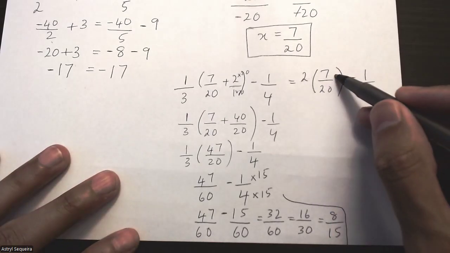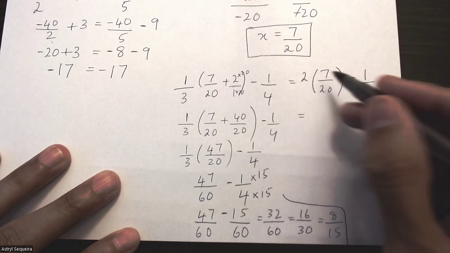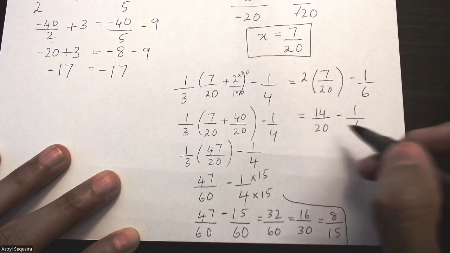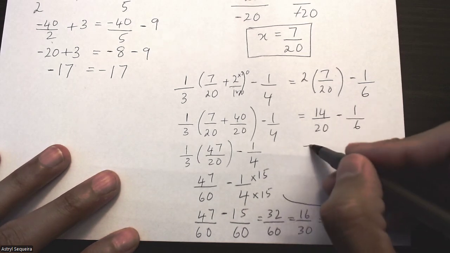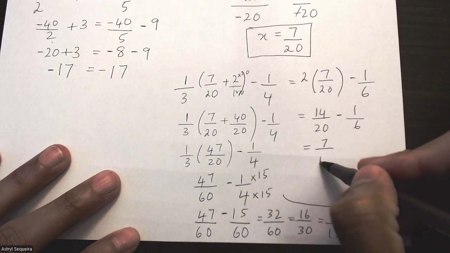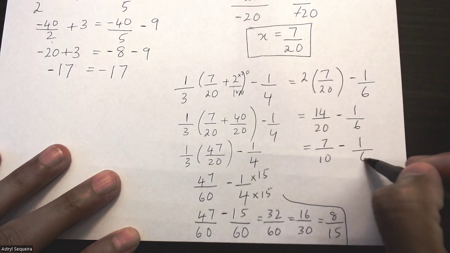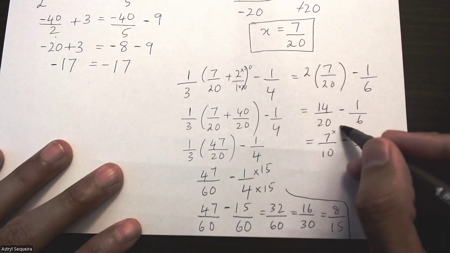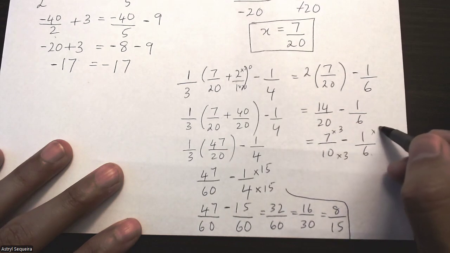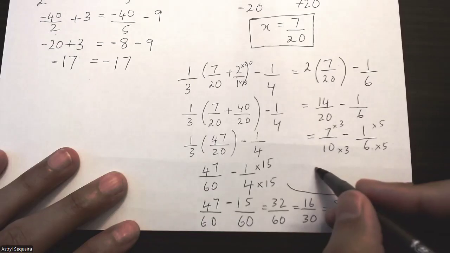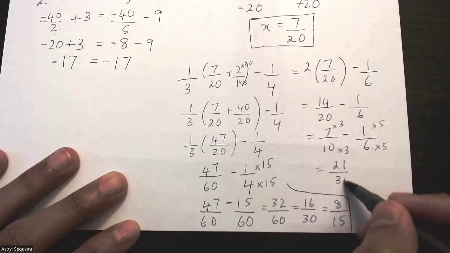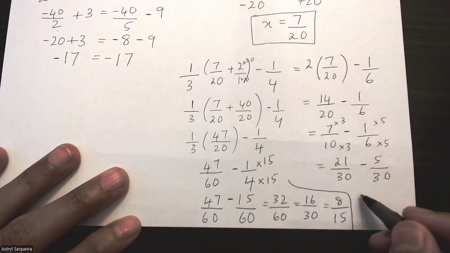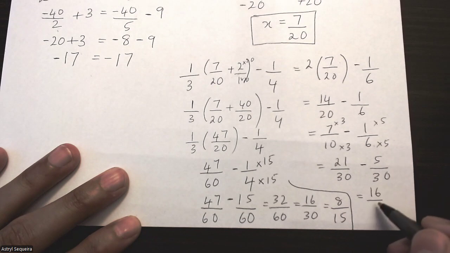So I'll start by multiplying this 2 into the bracket. 2 times 7 is 14, so I have 14 over 20 minus 1 over 6. 14 over 20 can be reduced to 7 over 10 minus 1 over 6. My lowest common denominator for these two is 30. I'm going to multiply by 3 on the top and bottom here, and 5 on the top and bottom over here. That's 21 over 30 minus 5 over 30, which is just 16 over 30.